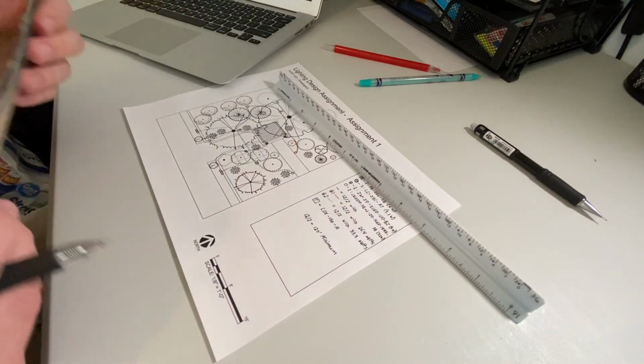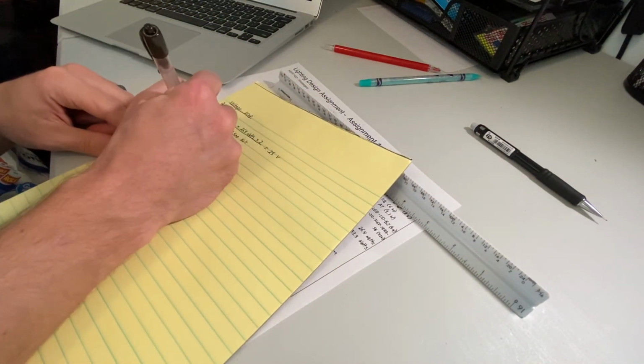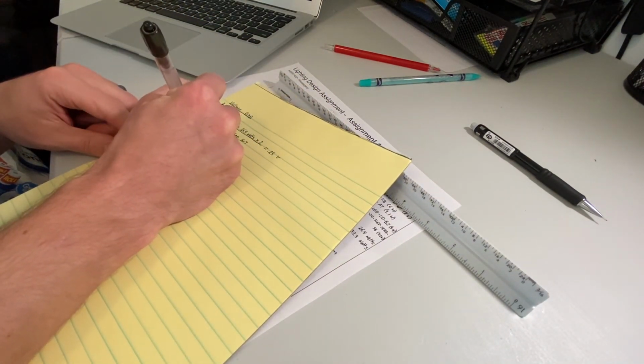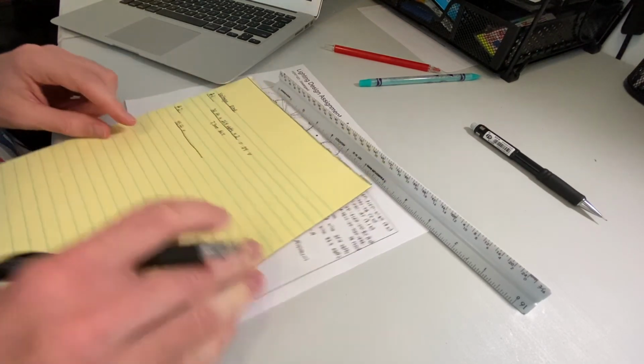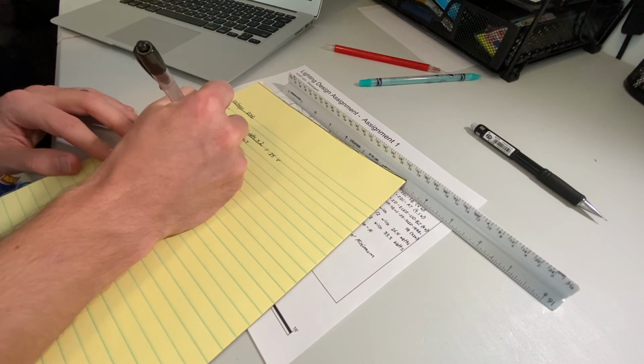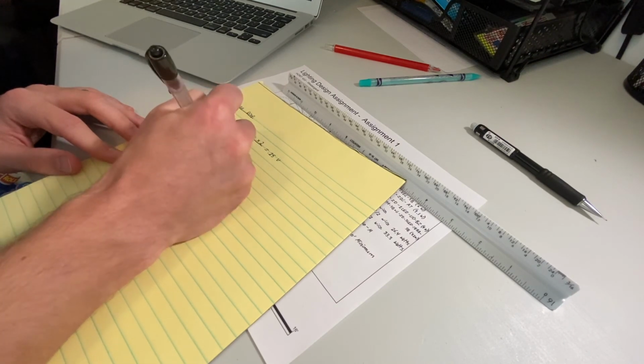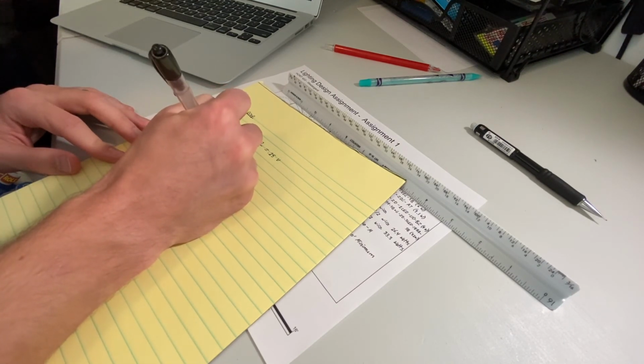It's about 45. So then we get 45 feet times the watts, which is 33.3 watts.